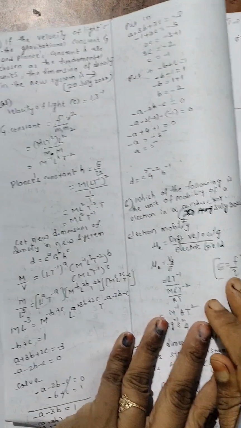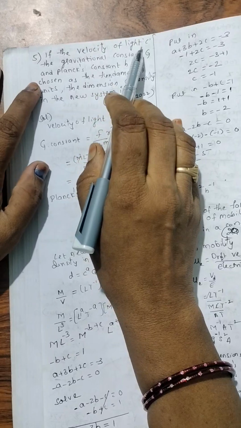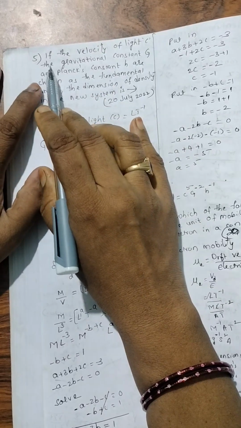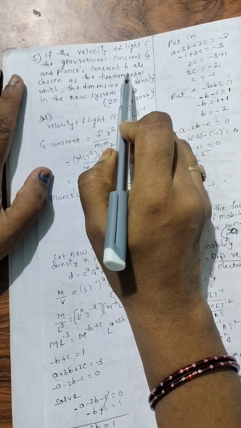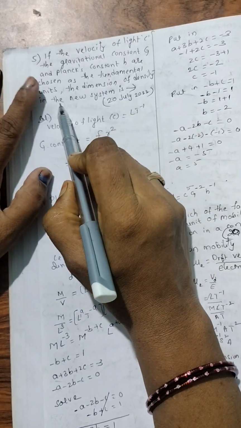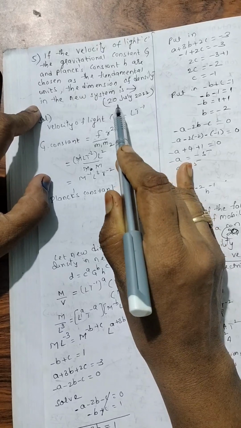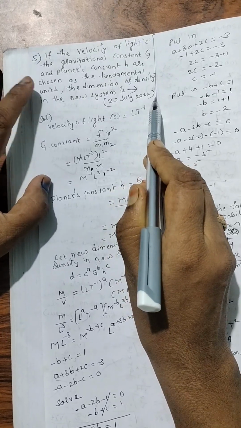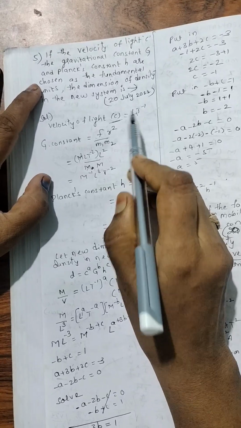Now let us move to the next question. If the velocity of light c, the gravitational constant G, and Planck's constant h are chosen as fundamental units, find the dimension of density in the new system. It was asked on 20 July 2022. Velocity of light has formula LT minus 1.